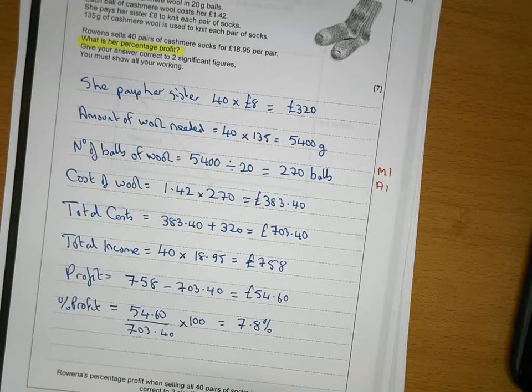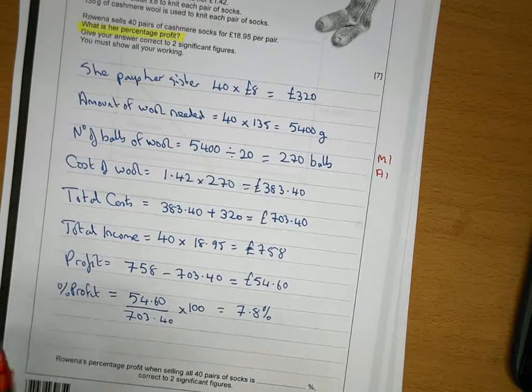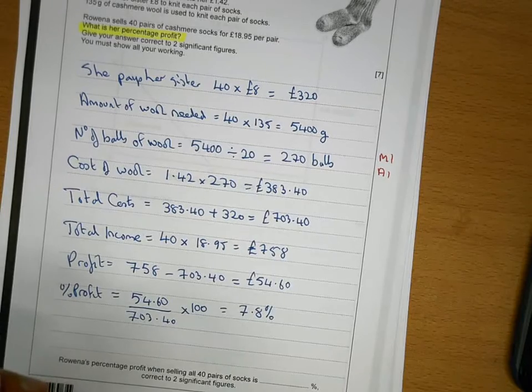There's two marks for working out the profit.